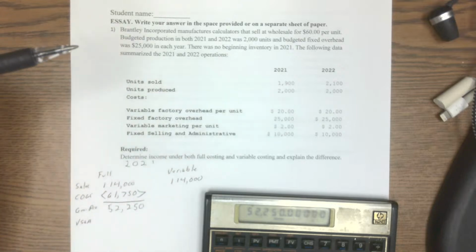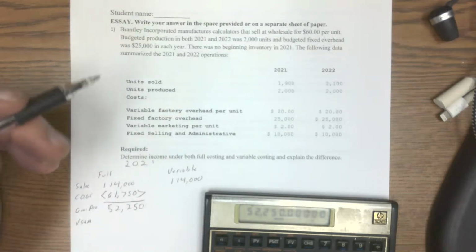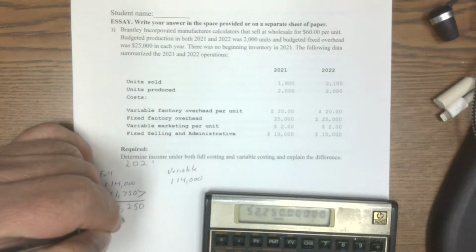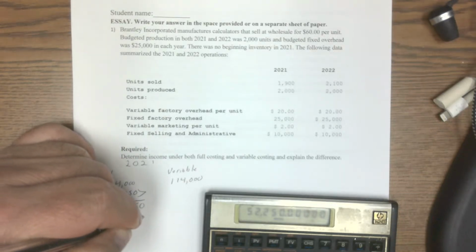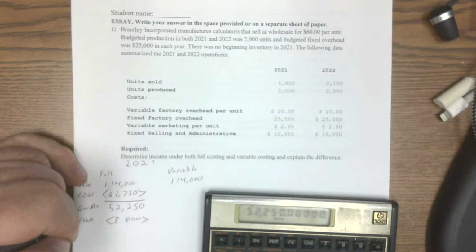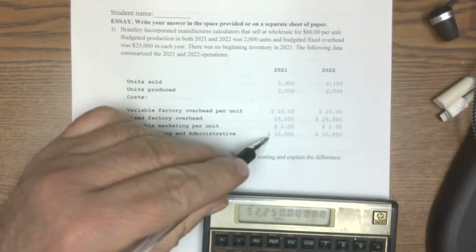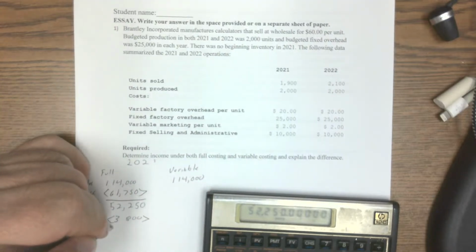Then we take out the variable selling and administrative. That's $2 a piece times 1,900 would be 3,800. And then we have the fixed selling and administrative expenses. We're told that's $10,000.